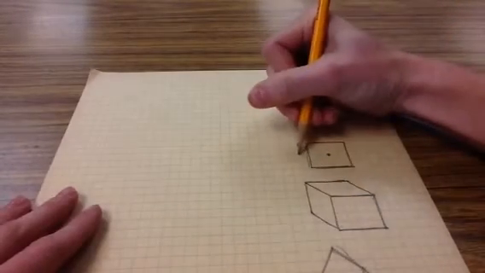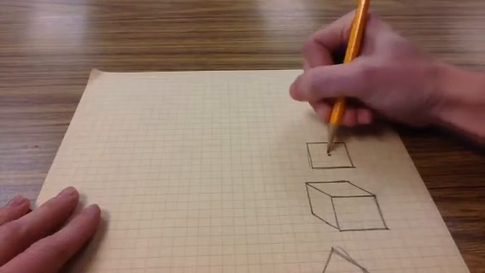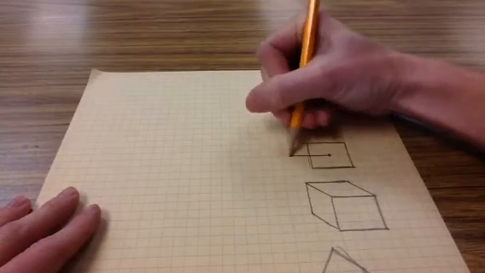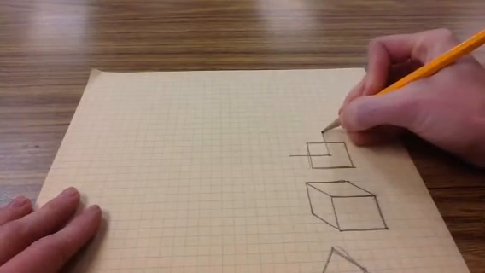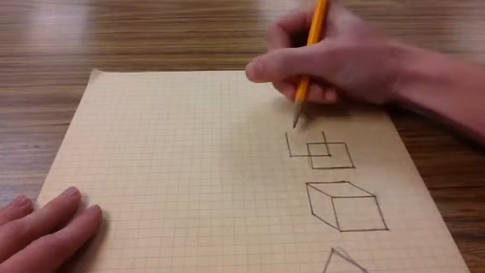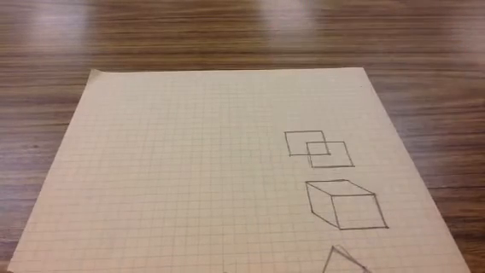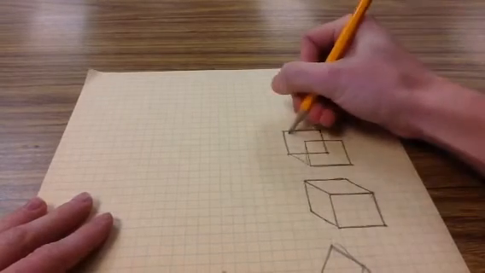And from this dot is going to be the bottom corner of your next square. So now I can draw my next square up here. The same 4 and 4. This is a way of making a 3D one. So I just did 2 squares. And now I'm just going to connect all the corners.